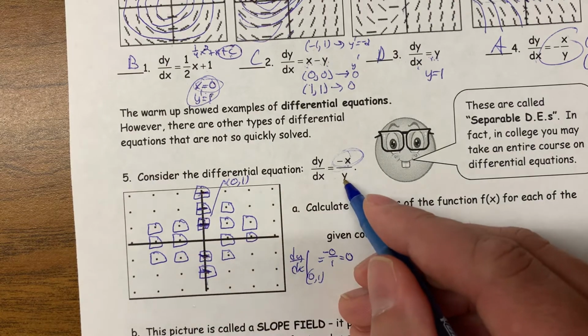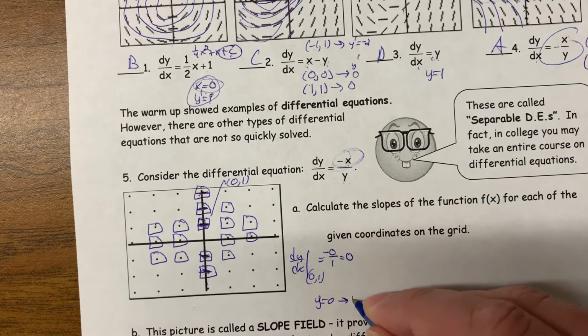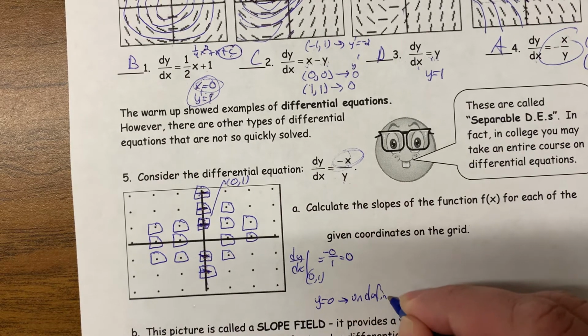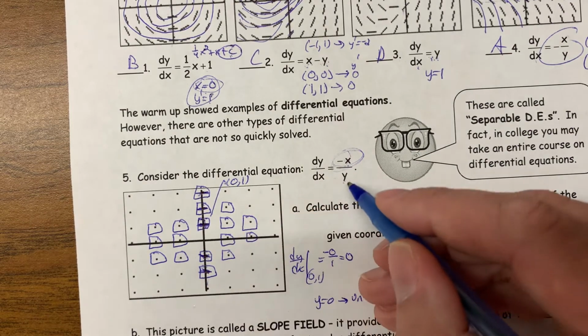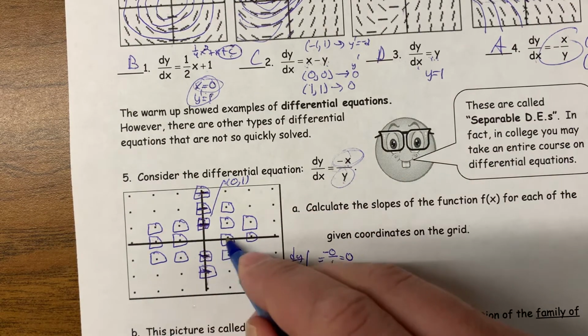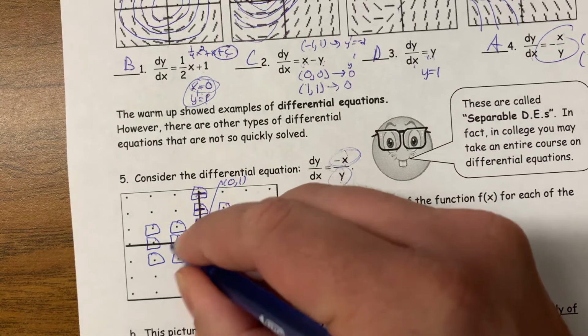How about when y is 0? Well, when y equals 0, the slope is undefined. And an undefined slope will go with a vertical line. So everywhere where y is 0, there will be an undefined slope. It'll have a vertical slope.